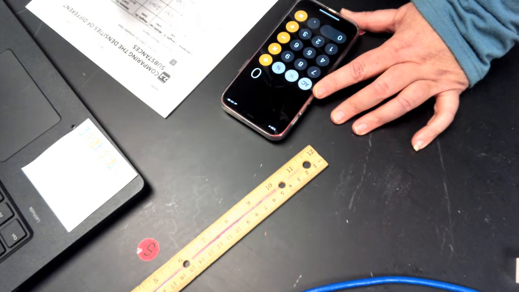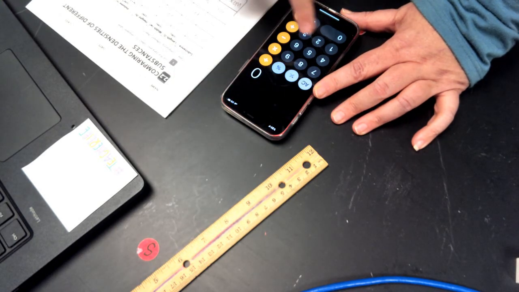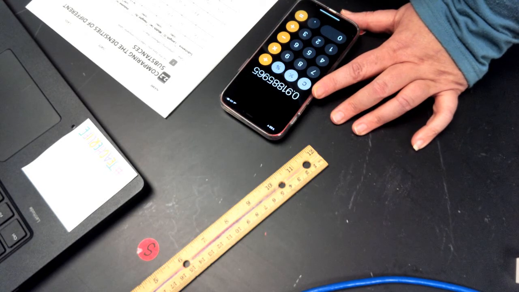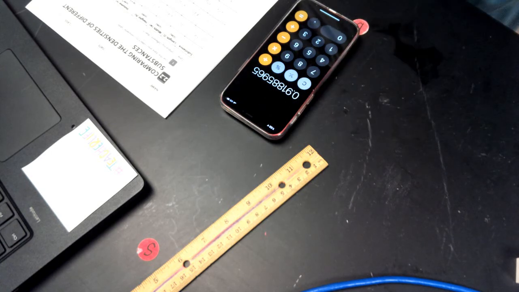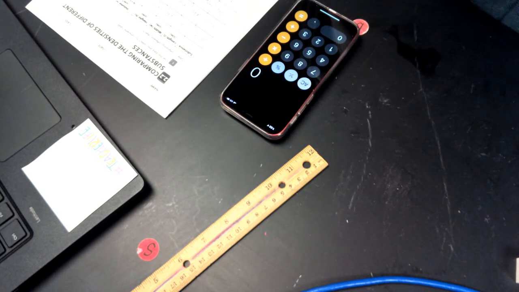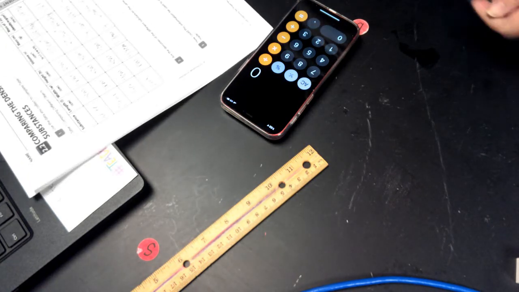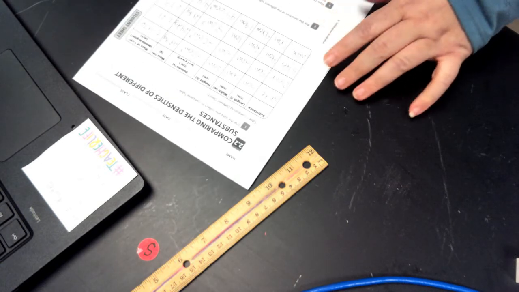Okay, and then the wax block, 41.9 divided by 45.6, and you get 0.92. Okay, so that's our numbers. And our questions, after we fill in our table or chart.